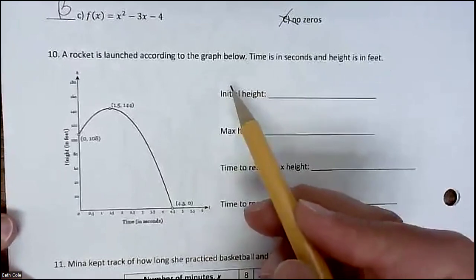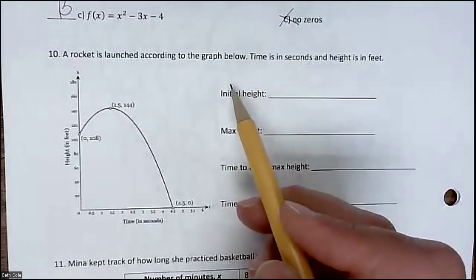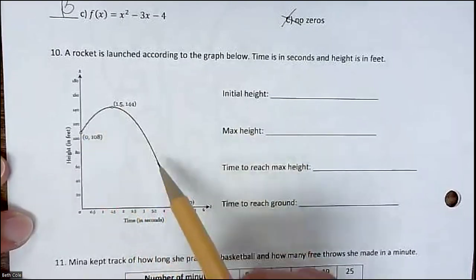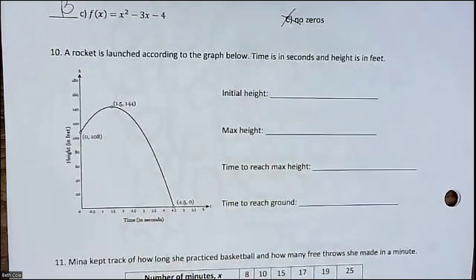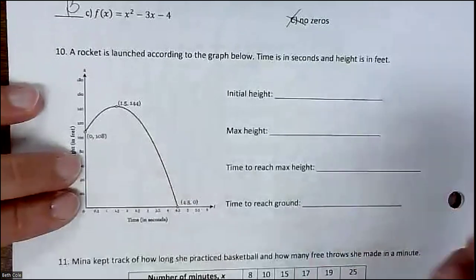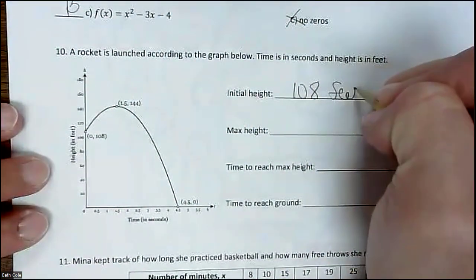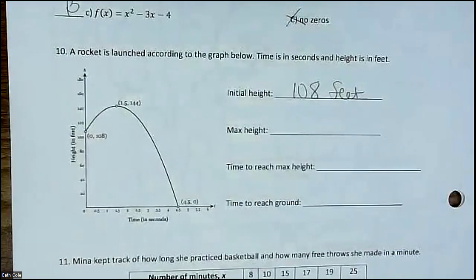Initial means what? Beginning. Initial means the start. So this is the rocket goes up and comes back down. What is the initial height? Yeah. Do you see that there? 108. And is it feet, meters, yards? What is it? Feet. You need units for a story problem.